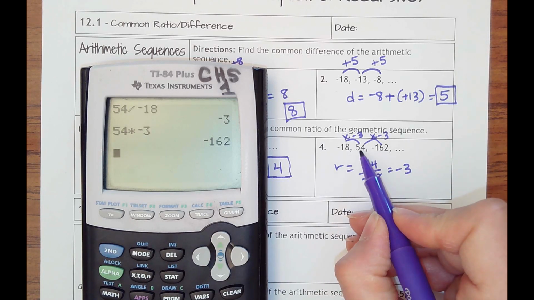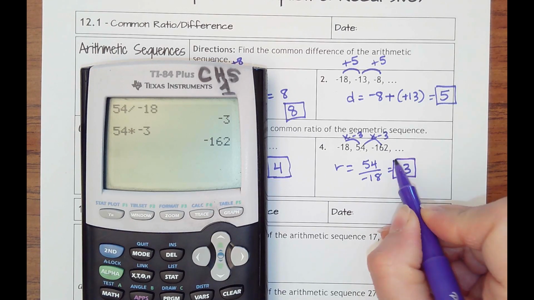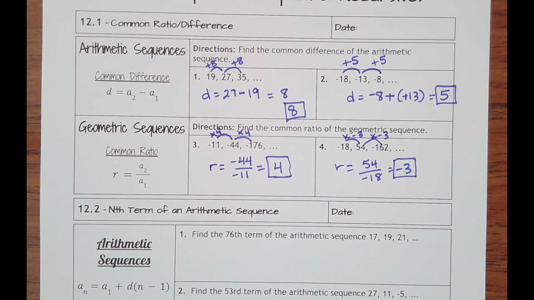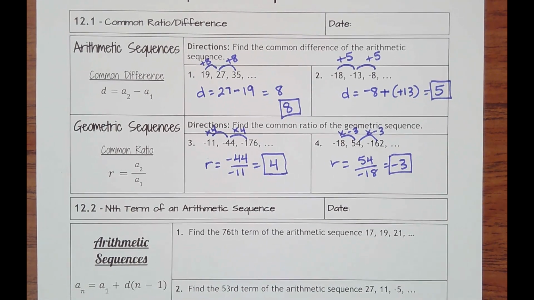So when your signs go from positive to negative, you're multiplying by a common ratio that is negative to make it change signs. If you're staying all positive or all negative, then the common ratio is just going to stay positive.